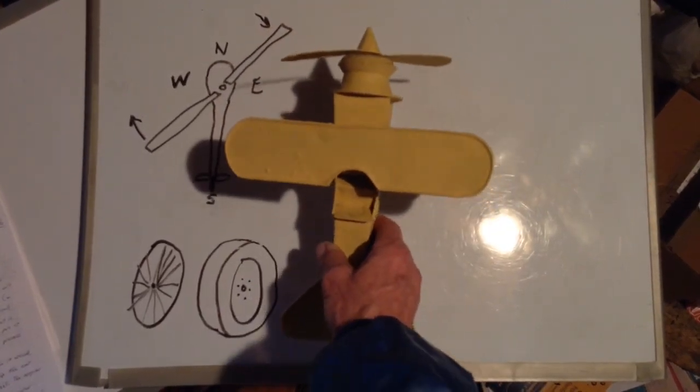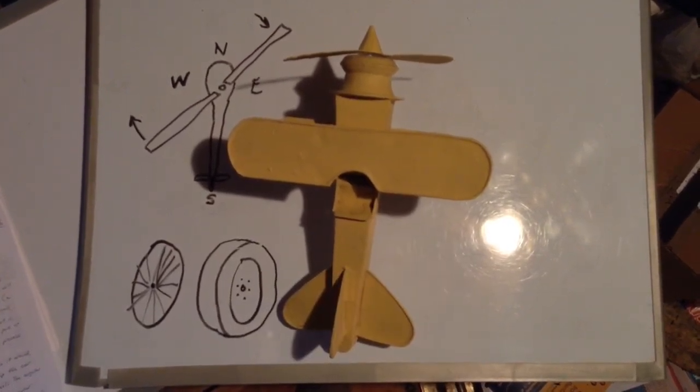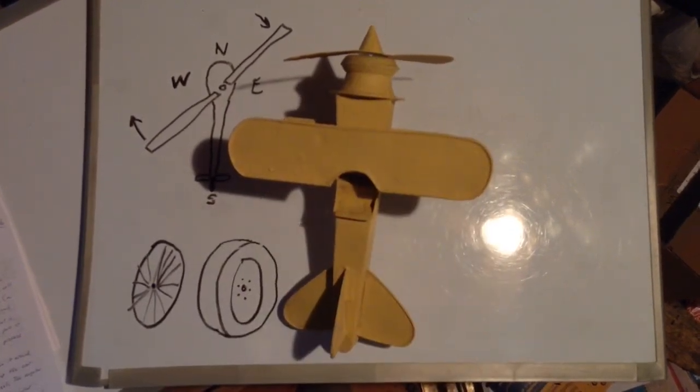Okay, that's what a pilot needs to know, but an aeronautical engineer needs to know how much force is involved here, so he can make sure that propeller shaft is big enough and heavy duty enough to do the job.